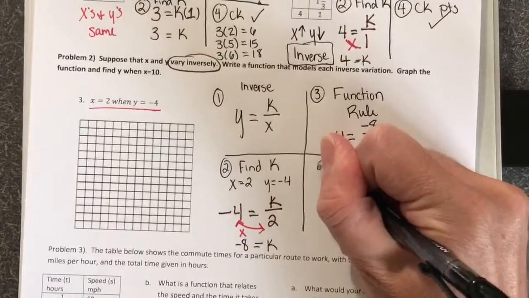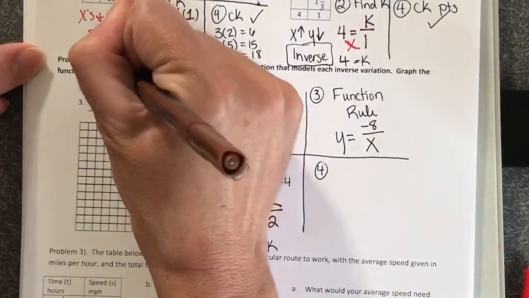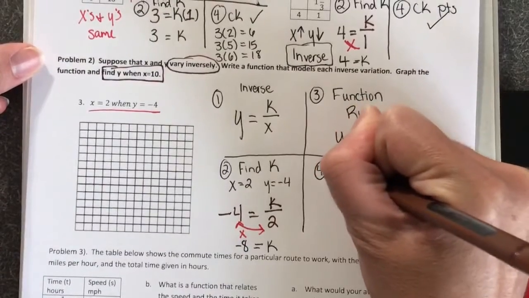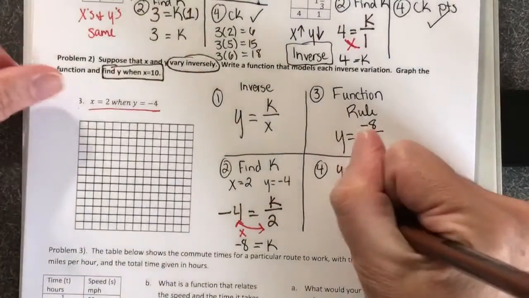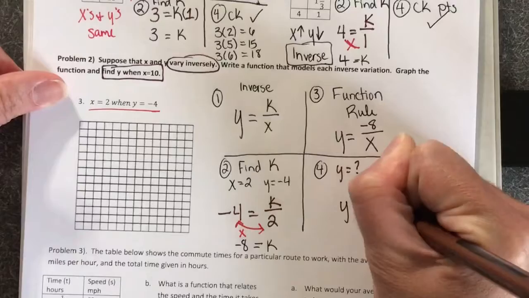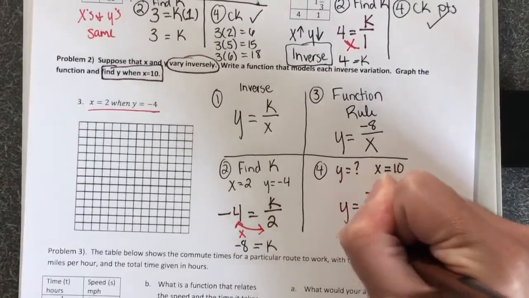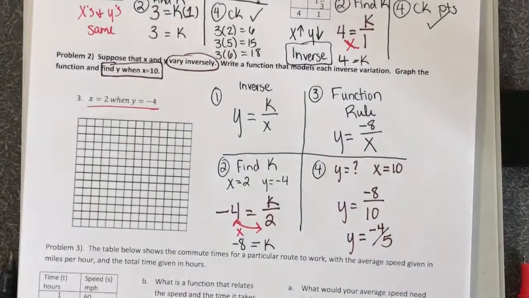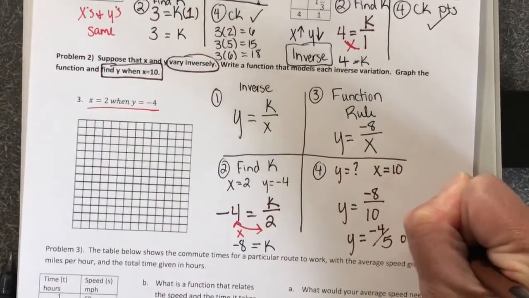So step 4, I'm going to go back up to the directions because remember how it says to find y when x is 10? So y is what I'm looking for, and I know that x has a value of 10, so I'm going to sub in. Y is equal to -8 divided by 10, and I can simplify that. So y is equal to -4 over 5. And if you want to use it as a decimal, it's -0.8.